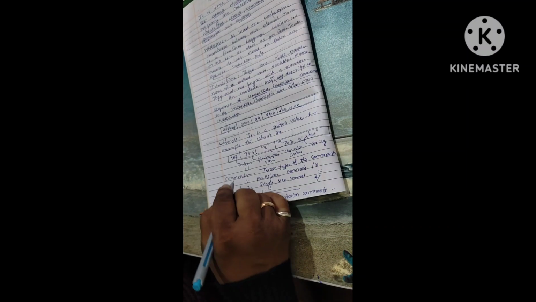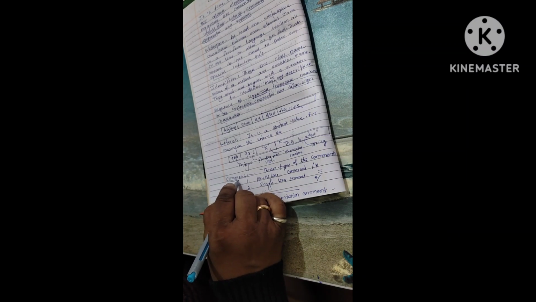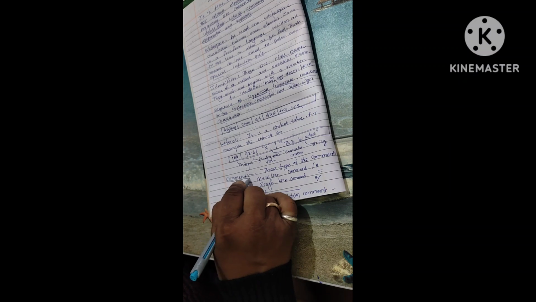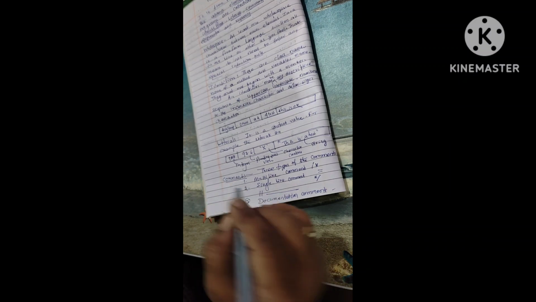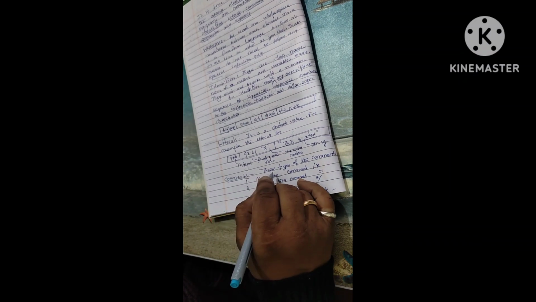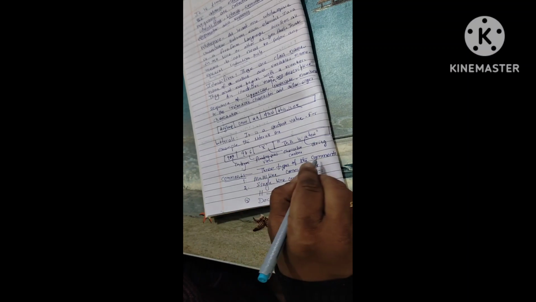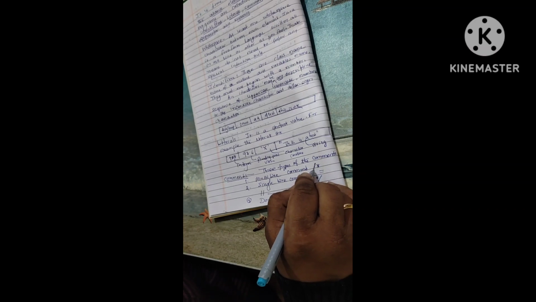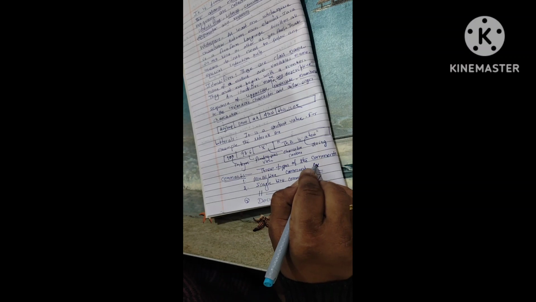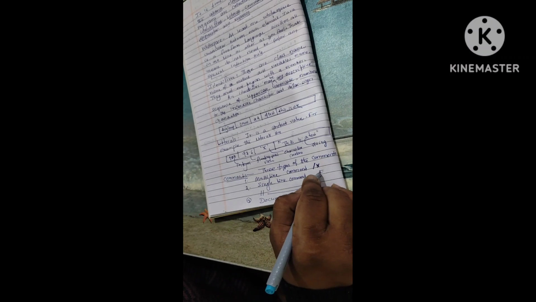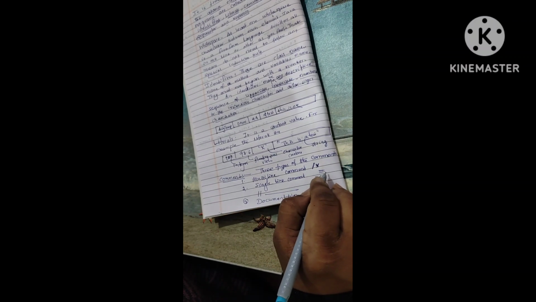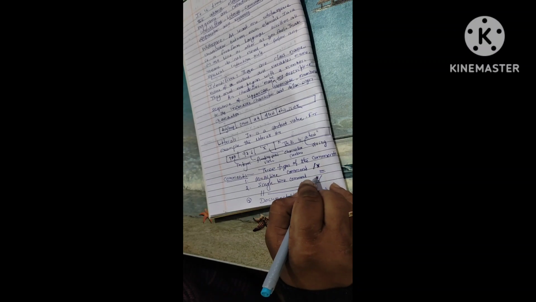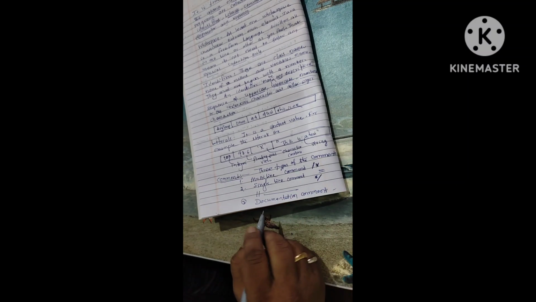Now let us discuss comments. These are also called atomic elements in a Java program. There are 3 types of comments. Multi-line comment begins with forward slash, star. You write here multiple lines of comment, end with star and forward slash.